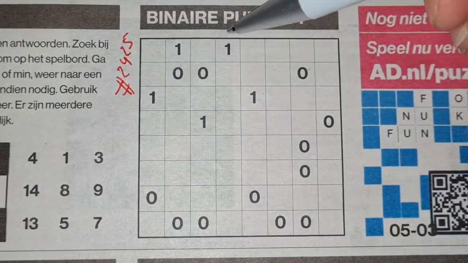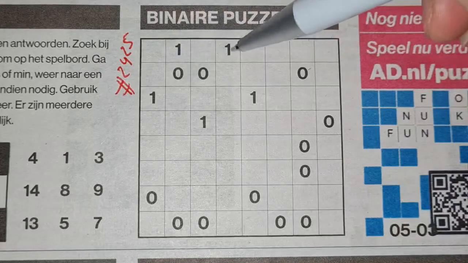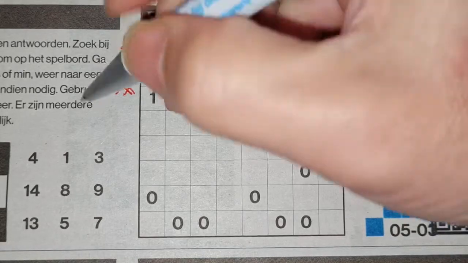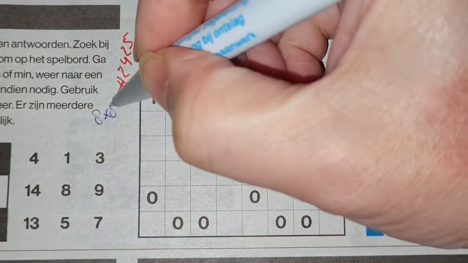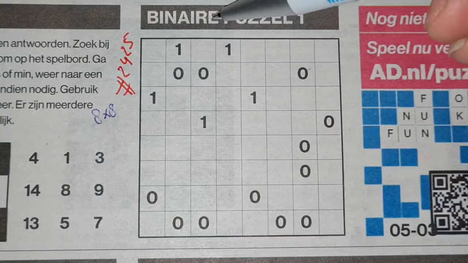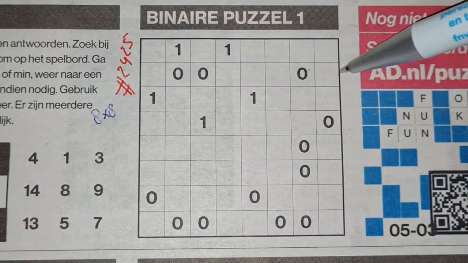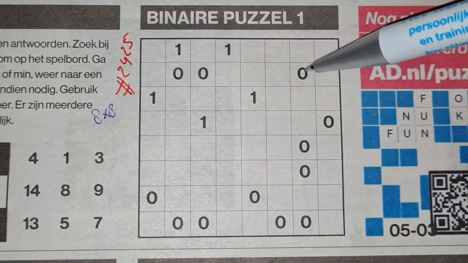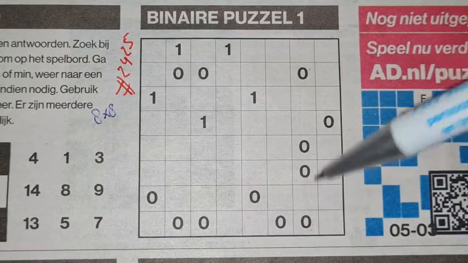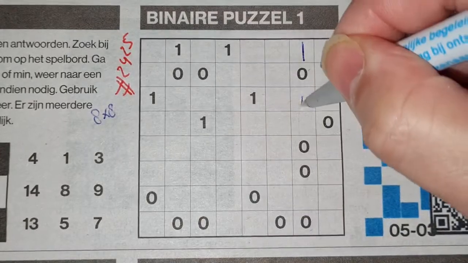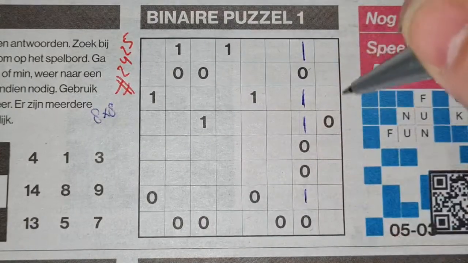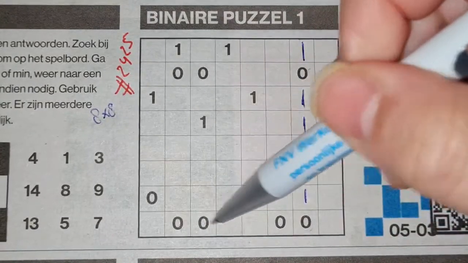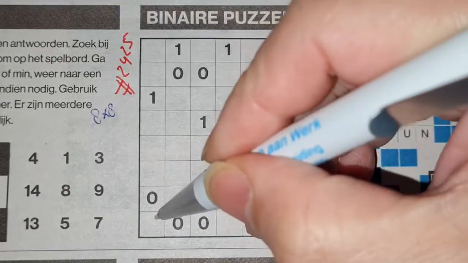Let me count the boxes. 1, 2, 3, 4, 5, 6, 7, 8. It's an 8 by 8 binary puzzle. That means in a row or in a column there are always 4 0s and 4 1s. Alright, so let's get started. 4 0s, so the rest are 1s.